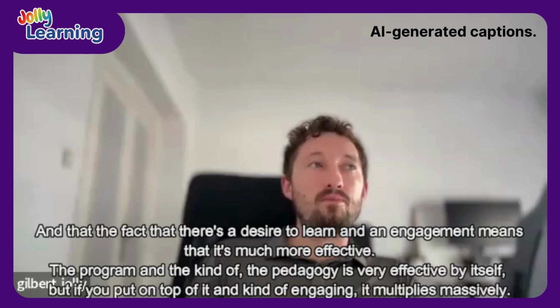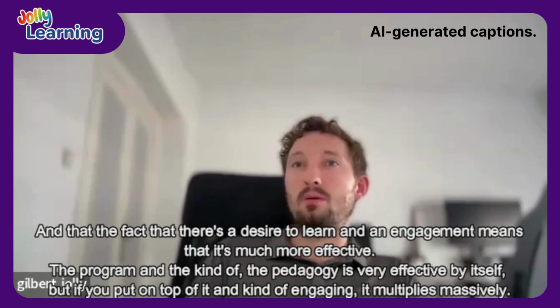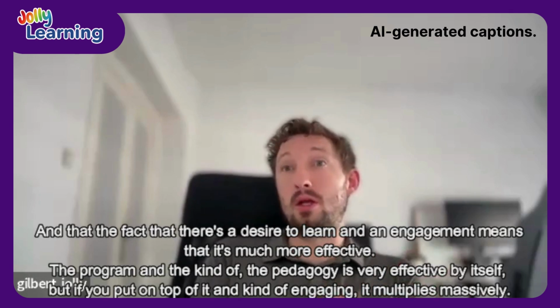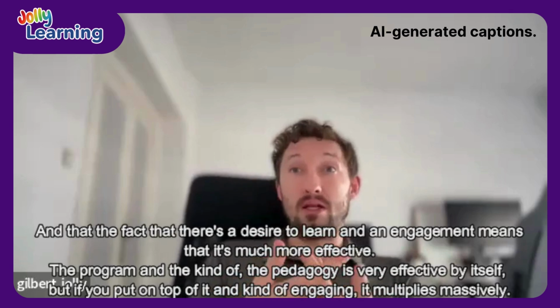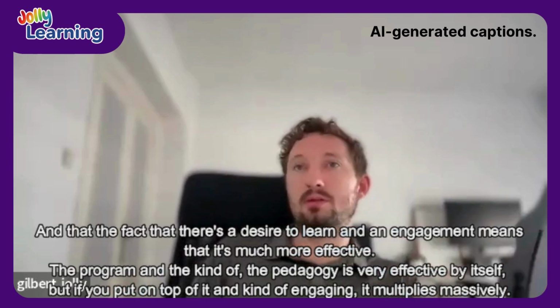And the fact that there's a desire to learn and an engagement means that it's much more effective. The program and the pedagogy are very effective by themselves, but if you put engagement on top of it, it multiplies massively.